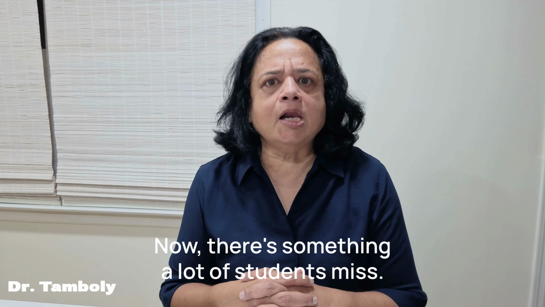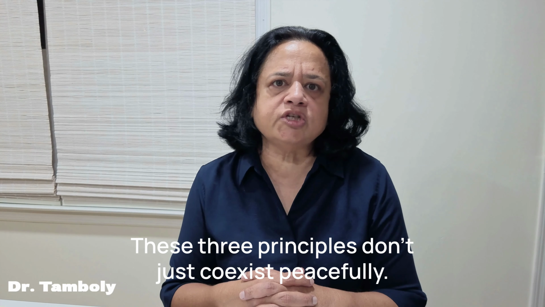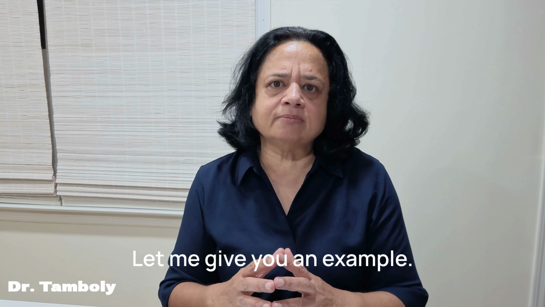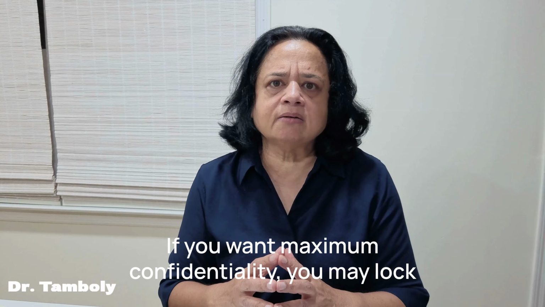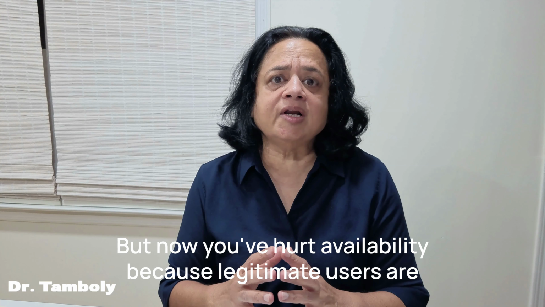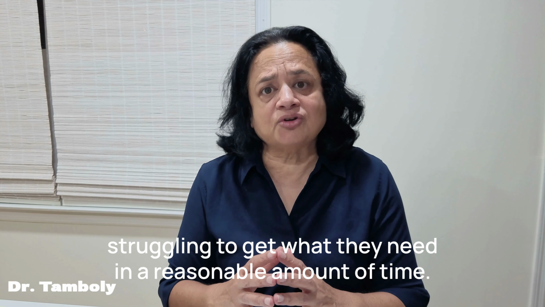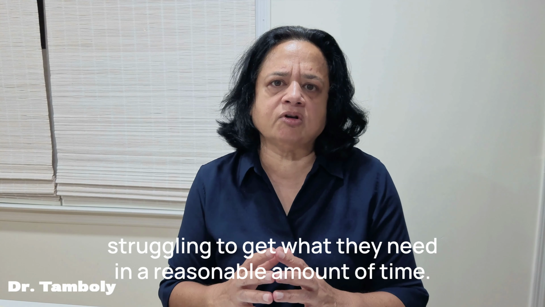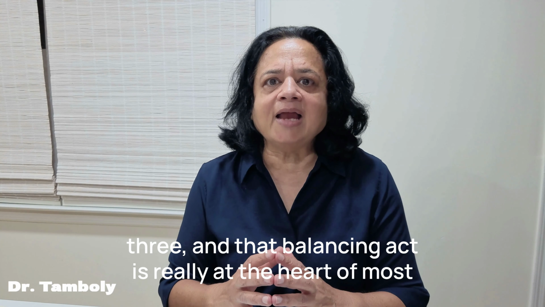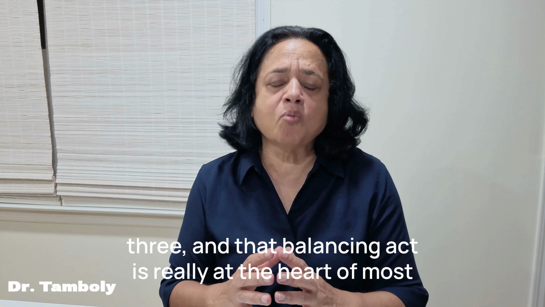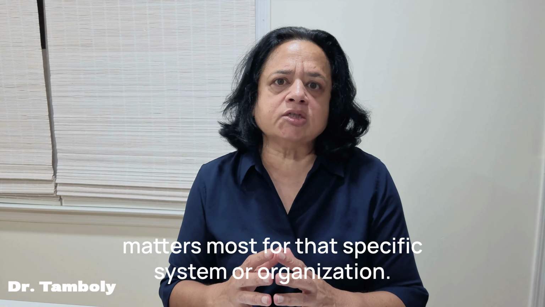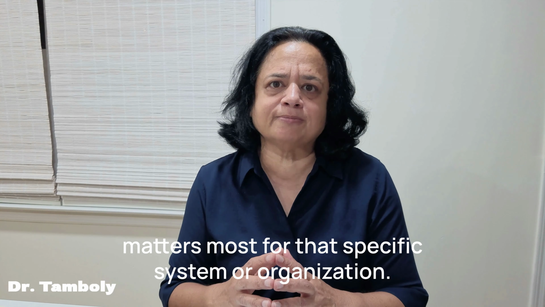Now, there's something a lot of students miss. These three principles don't just coexist peacefully, they are often in tension with each other. Let me give you an example. If you want maximum confidentiality, you may lock data behind five different authentication steps. But now you've hurt availability because legitimate users are struggling to get what they need in a reasonable amount of time. Security professionals are constantly balancing these three, and that balancing act is really at the heart of most real world security decisions. There's no perfect answer, just trade offs based on what matters most for that specific system or organization.